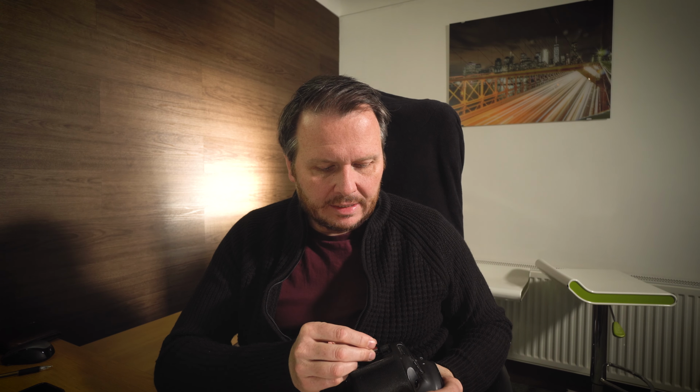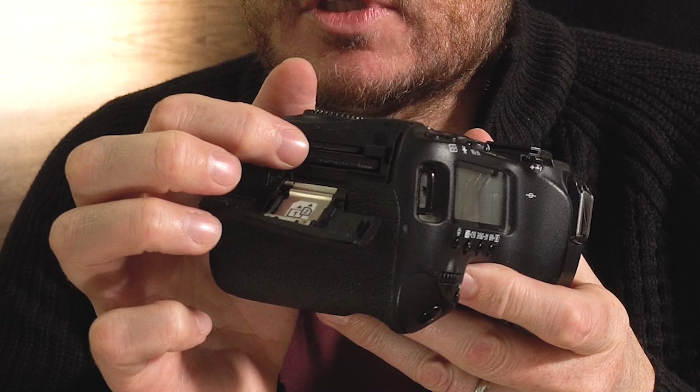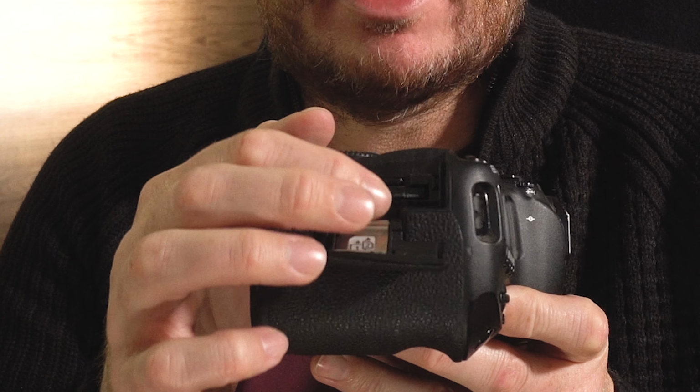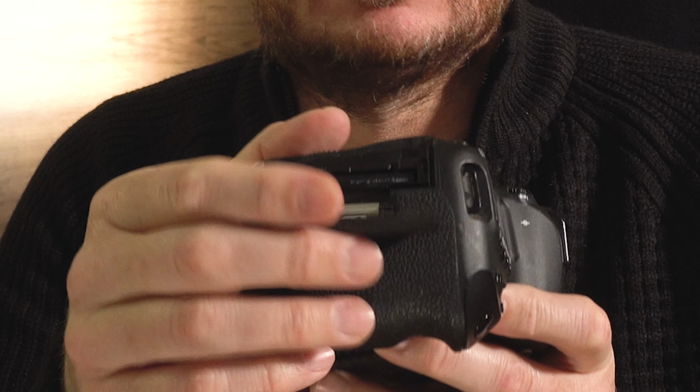I've got the camera. I have, surprise, my iPad. I have a card reader which takes an SD card. The 5D Mark III takes a compact flash card and an SD card. So I have the SD card reader. I think you can get a compact flash one for them as well.